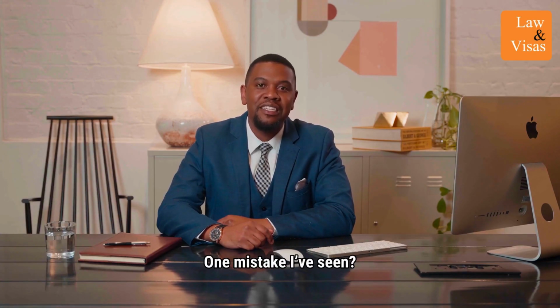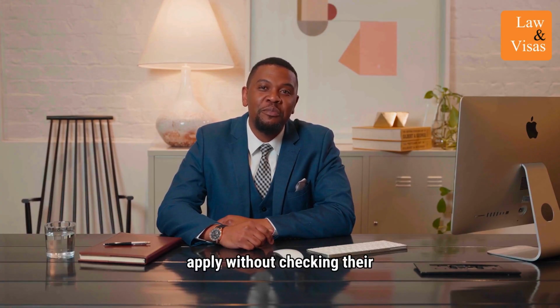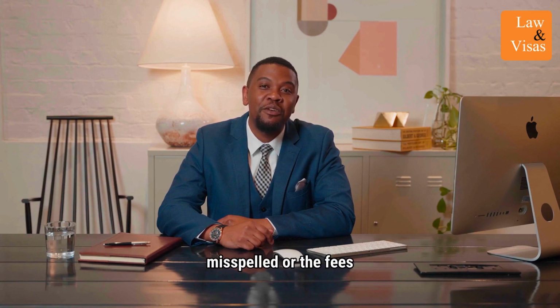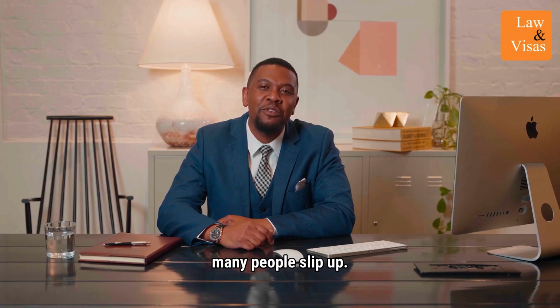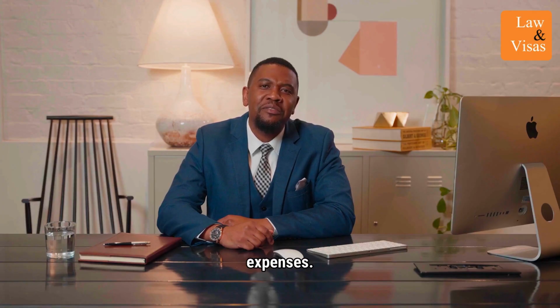One mistake I've seen: students are rushing to apply without checking their CAS properly. If your name is misspelled or the fees listed are wrong, that could lead to problems. Show your proof of funds. Now this is where many people slip up. The UK wants to see that you or your sponsor can afford your tuition and living expenses.